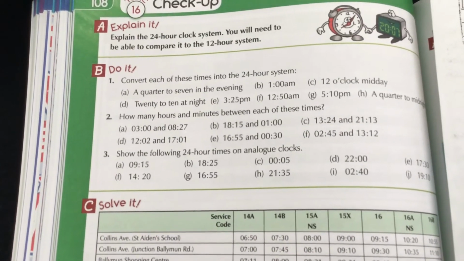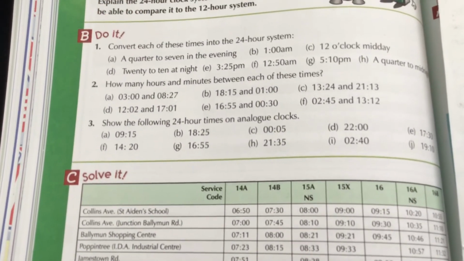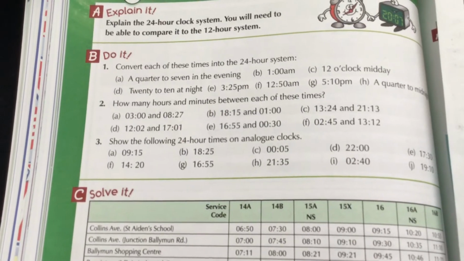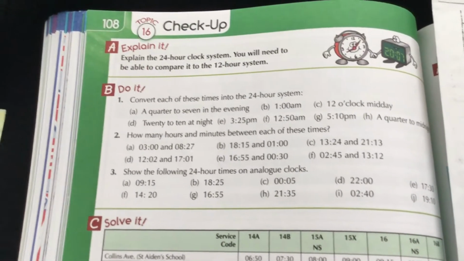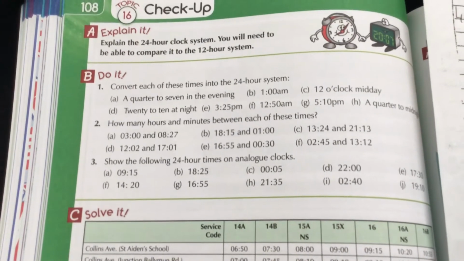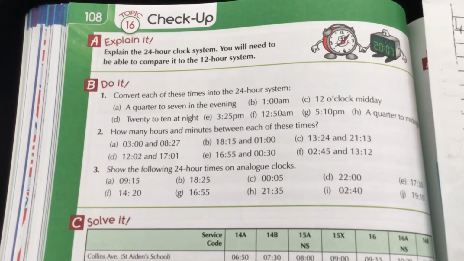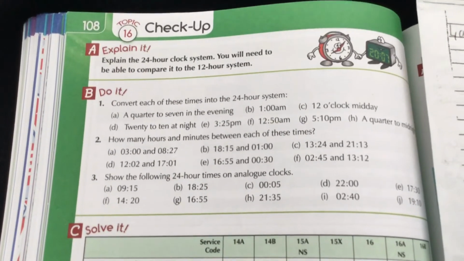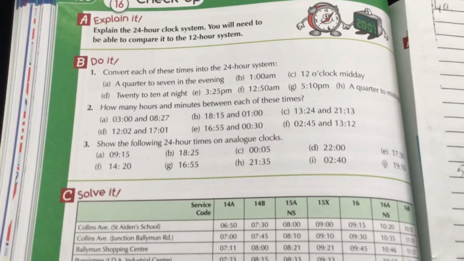And then show these clocks in analog time. So again, we have analog, which means you have to put the big hand on 3 and the little hand on 9, just a little tiny bit past 9, kind of a quarter of the way past the number 9. And then 18:25, big hand on 5, and the little hand past the 6 halfway, nearly exactly halfway between 6 and 7, because it's only 35 minutes more to get to 7 o'clock, and so forth.